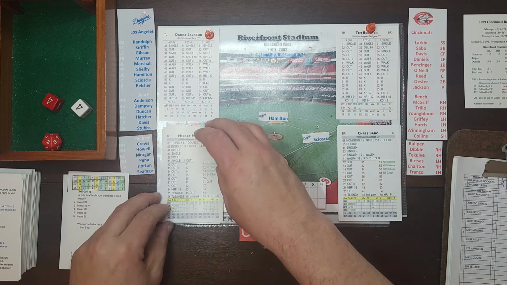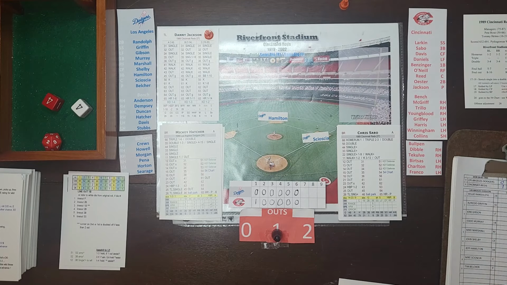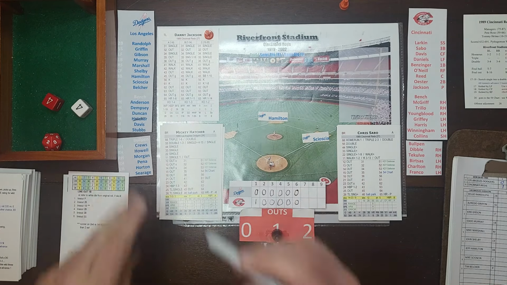Belcher gave him 6 strong innings, and he's going to shake his hand and say, we're going to try to win it for you here, because Belcher could still win it if the Dodgers take the lead and hold it this inning. So there's always that possibility. So with that in mind, they will pinch hit with Mickey Hatcher. Mickey Hatcher is going to pinch hit for the pitcher Belcher.